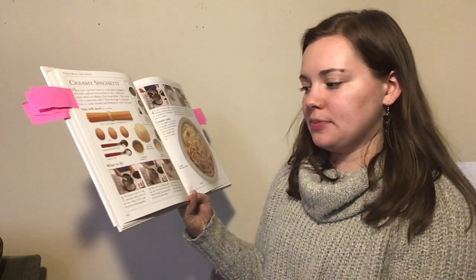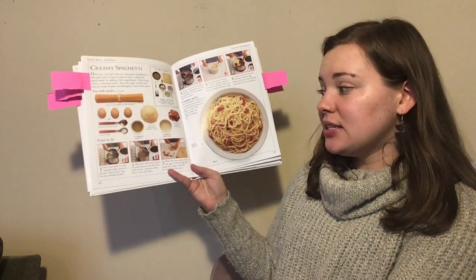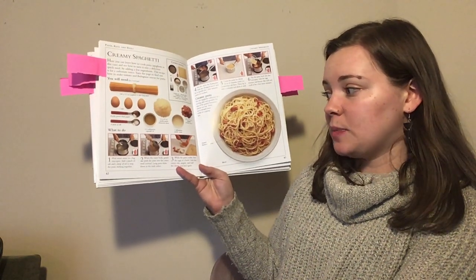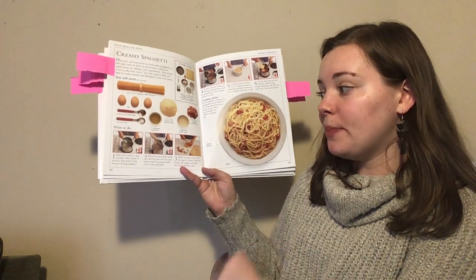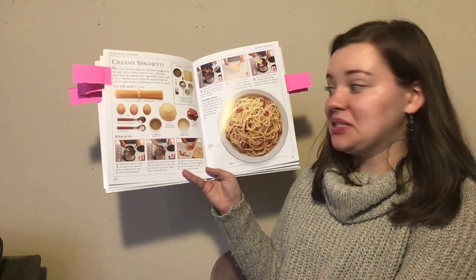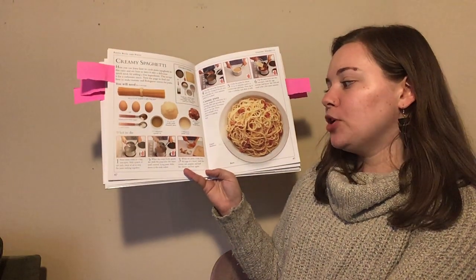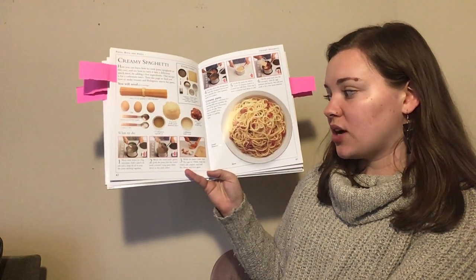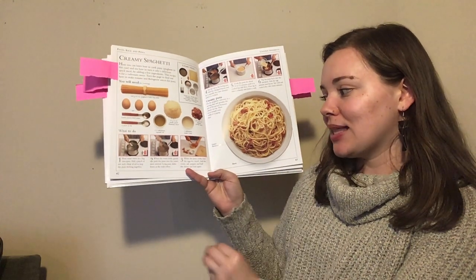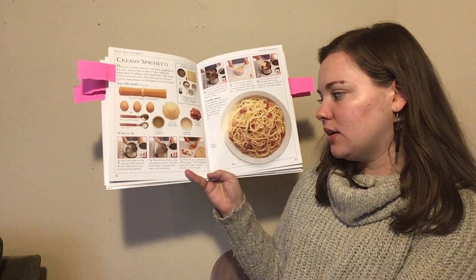The first step to making this creamy spaghetti is to heat the water in a big saucepan. Add a pinch of salt and a drop of oil to stop the pasta from sticking together. Step 2. When the water boils, gently push the pasta into the water until covered. Long pasta slides down as the ends soften.